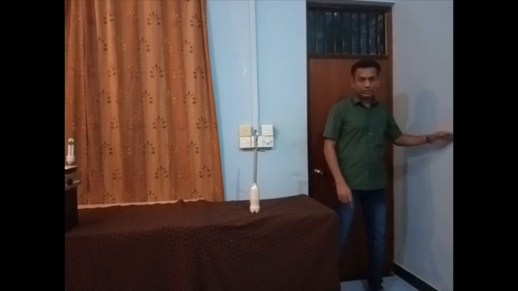So first we are going to focus the image on this screen and we are going to measure the focal length of this lens. So before performing our experiment, let me tell you about the difference between real image and virtual image.